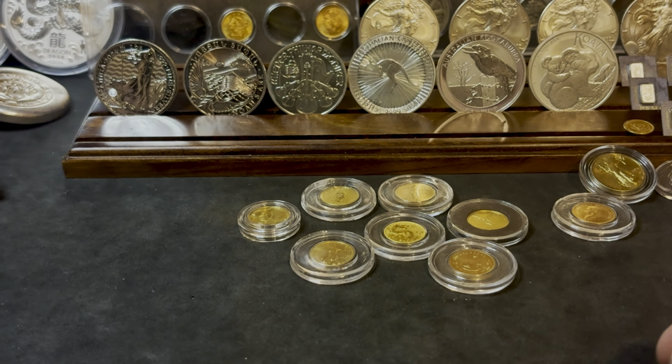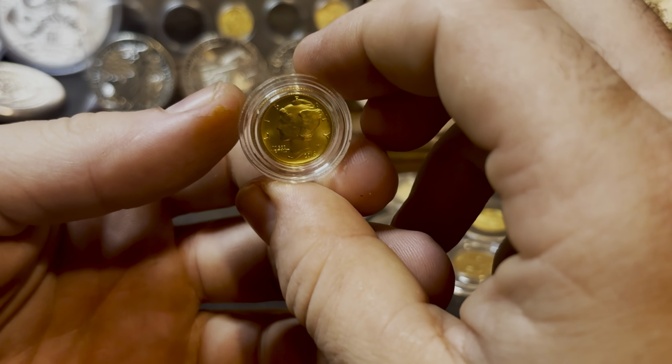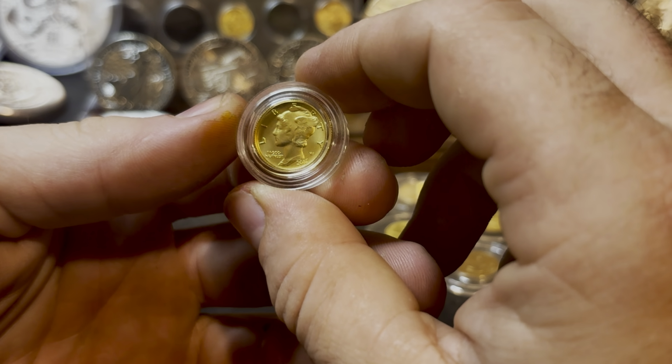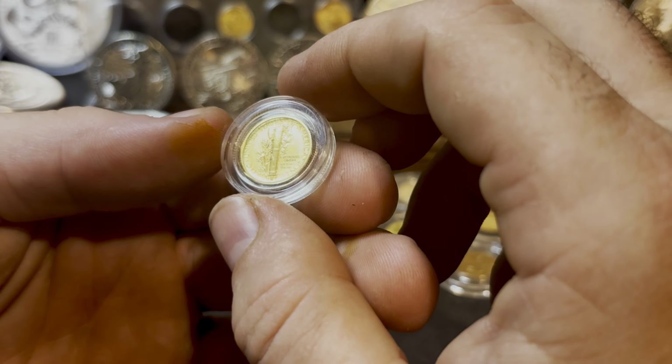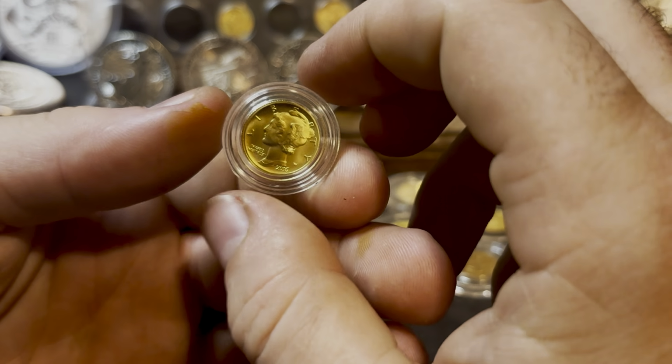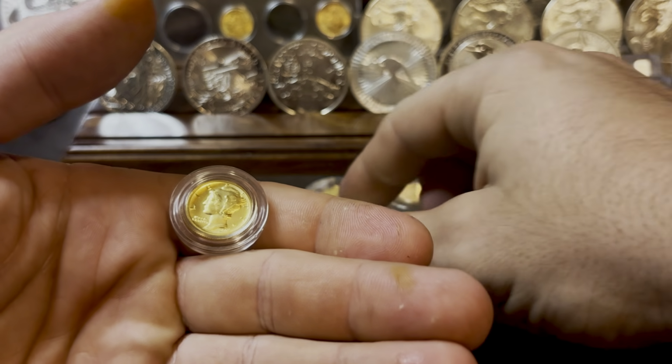The last part is the 24 karat American 1/10 ounce coins. So this is the Mercury dime. There's also a 1/10 ounce buffalo that was made for 1 year, and the new Liberty series in 2018 they came out with a 10th ounce design. Those 2 are also on the list.